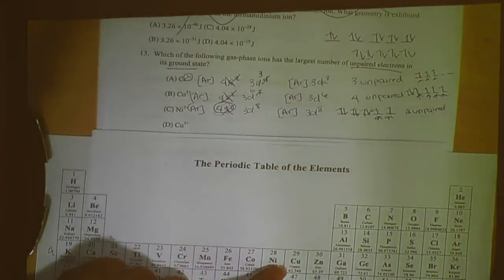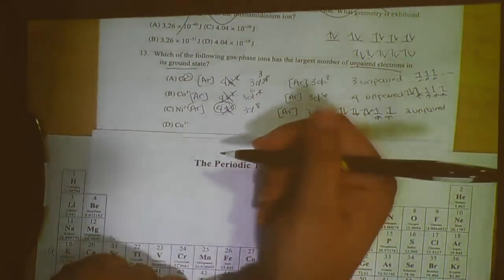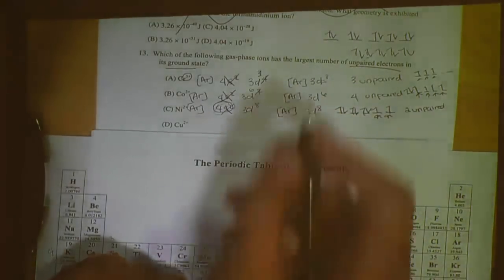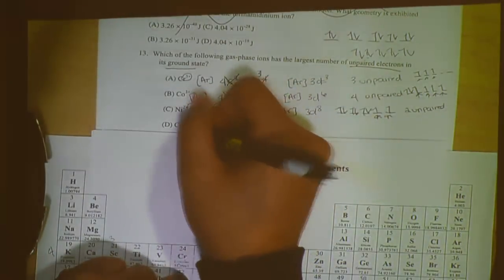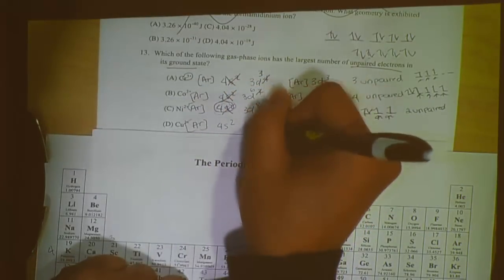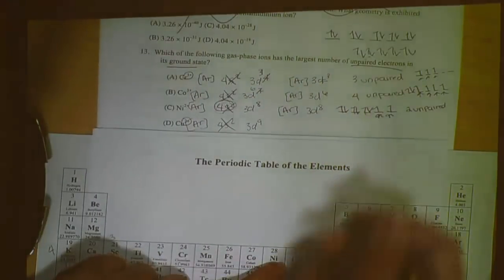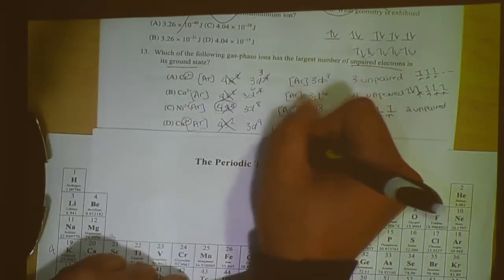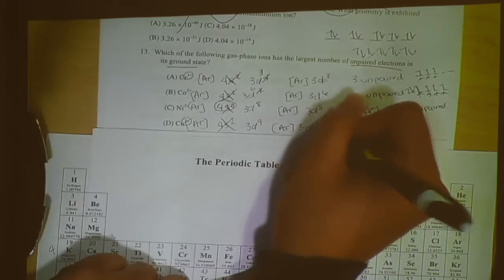What about copper? So with copper, it's going to be, again, argon. It's the one after nickel, so 4s2, 3d9. And I'm only taking 2 away, so just the 4s2. So it's going to be the configuration Ar 3d9.